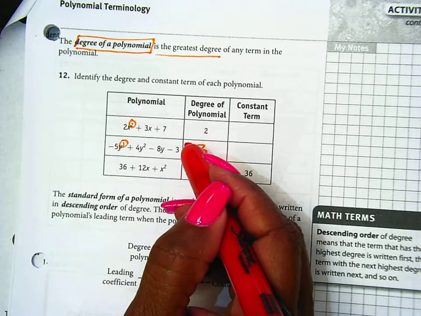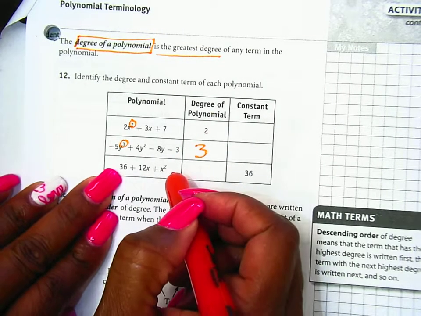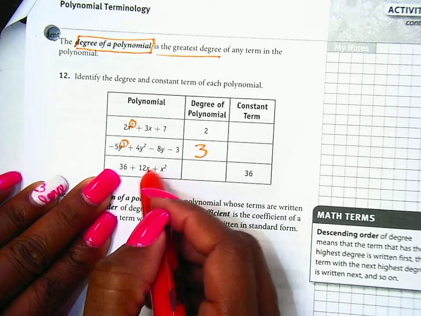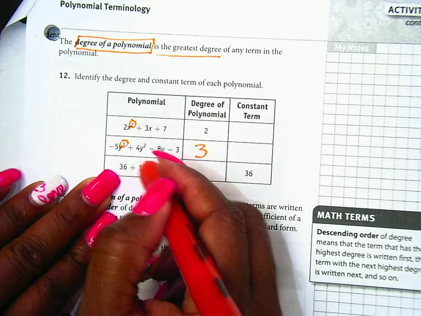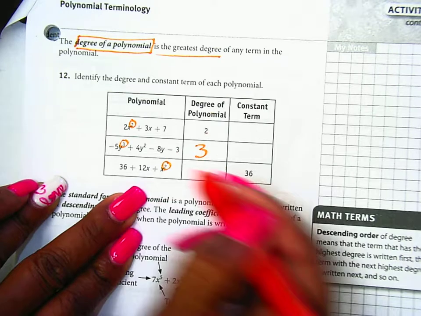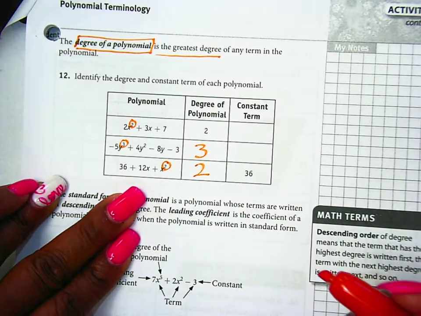Then we have here, they're trying to trick me. They wrote it in a different order. It's not in standard form. So I still should look for the highest exponent for that variable x, which is 2. So my degree of the polynomial is 2.